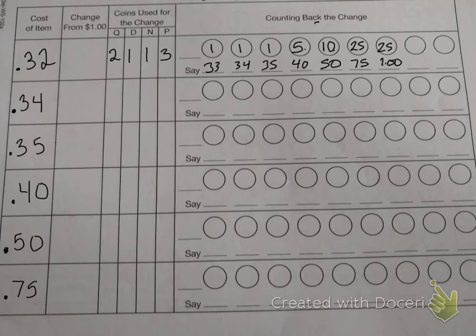So let's count up how much money that is. We have 2 quarters is 50 cents, 60, 65, 66, 67, 68. So I'm going to get 68 cents back. Okay. All right, what about if I have 34 cents?